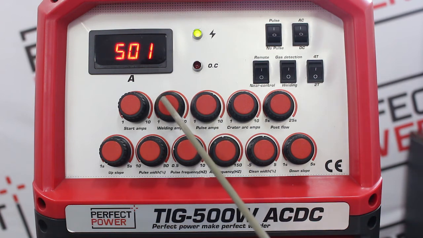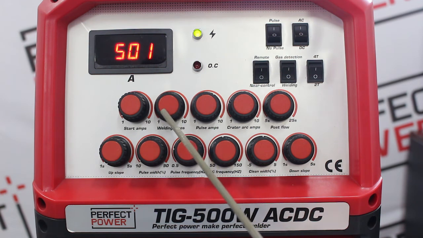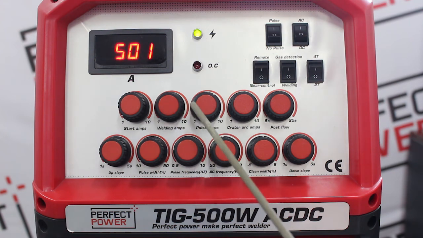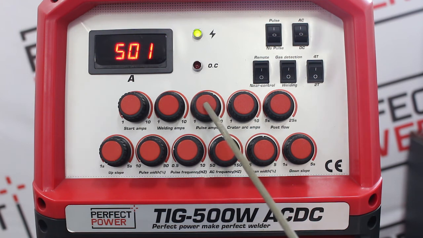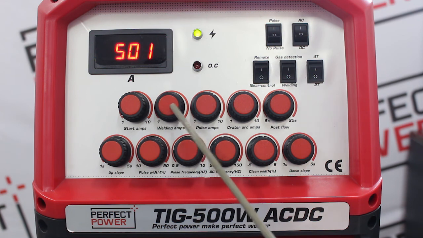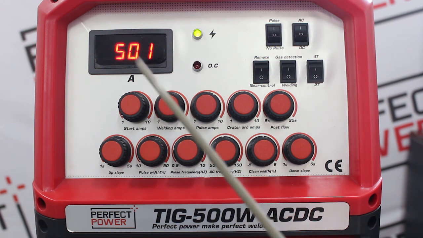The welding amperage is to be adjusted according to the thickness of the plate you will weld. When you weld a thick plate, please increase the welding amperage. And when you weld a thin plate, please decrease the welding amperage. The pulse amperage should be lower than the welding amperage, about 50% lower. That's all.